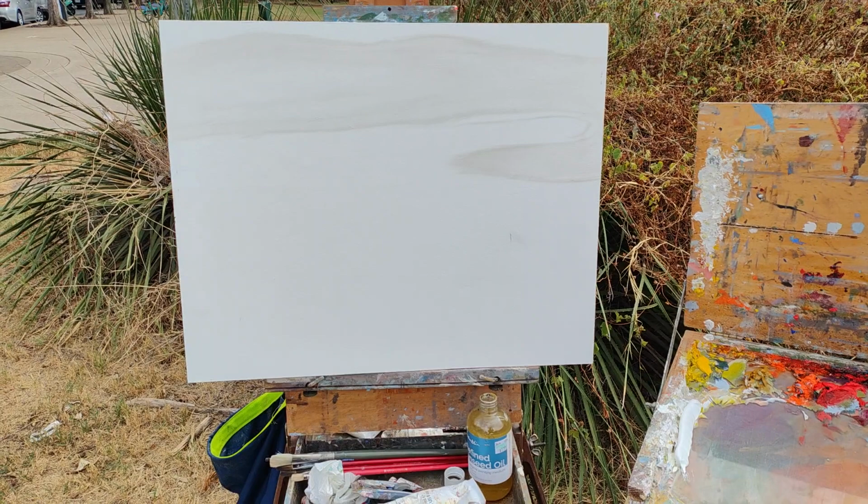Let me change my brush. Let's see. Yellow ochre. Some white. A bit of red.